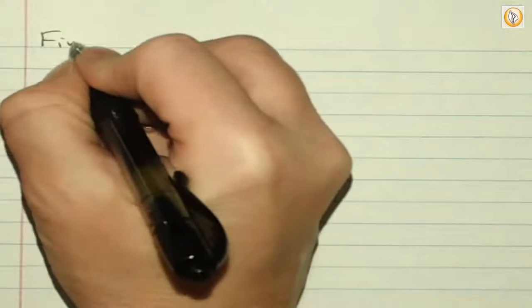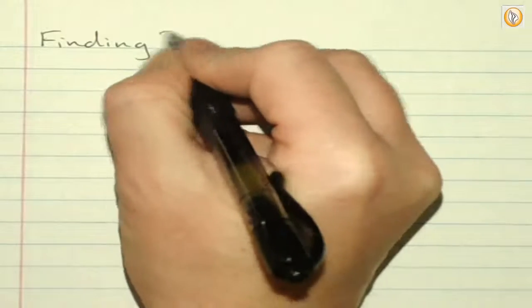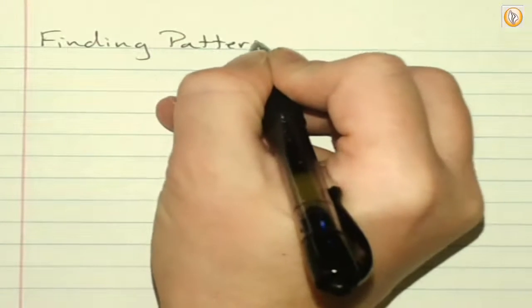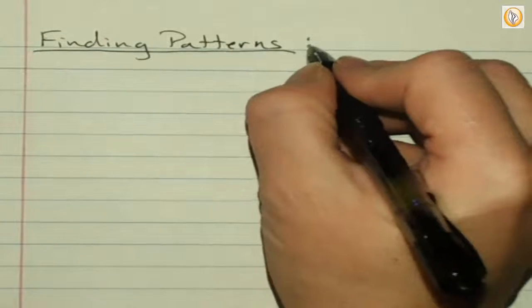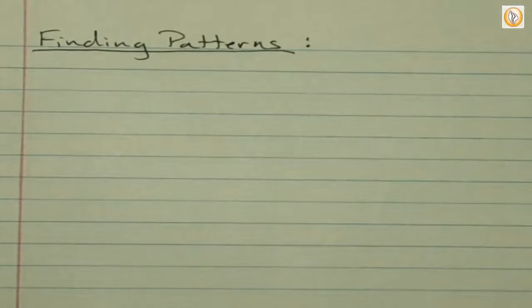Let's move on. Okay, now here's the interesting part of this. Y'all are getting what we just did because we did a lot of it last week. But there's another part to this: finding patterns. Here's where some of you are going to love this and some of you are going to hate it.